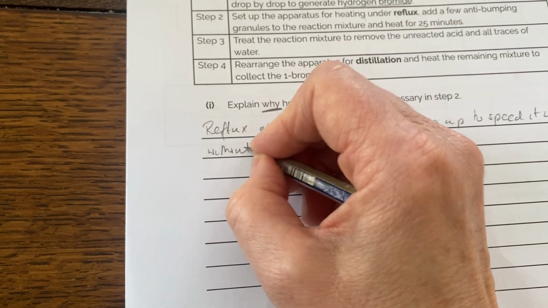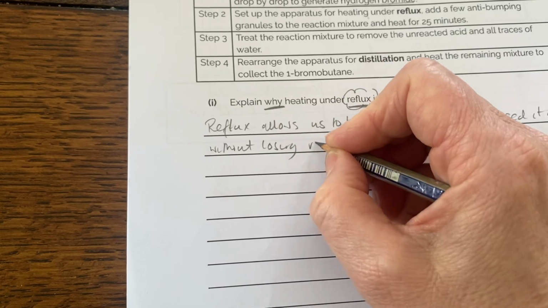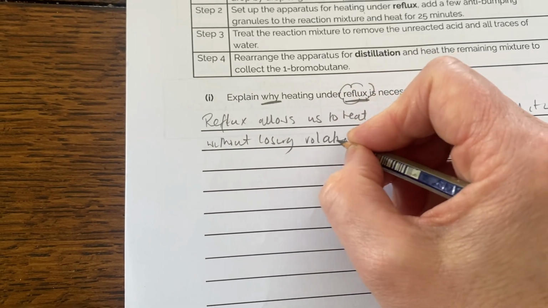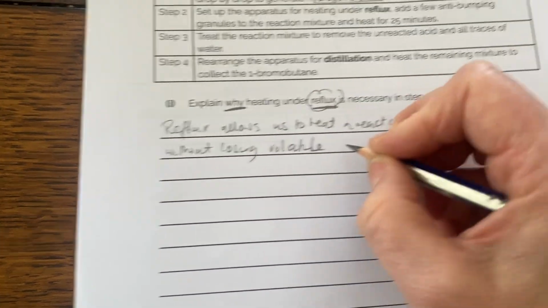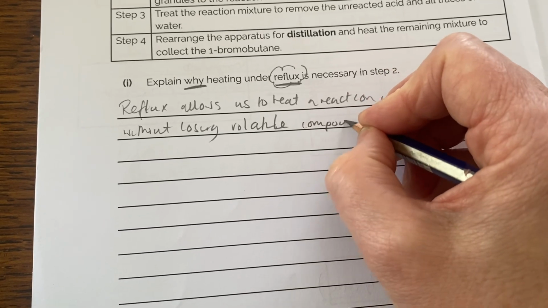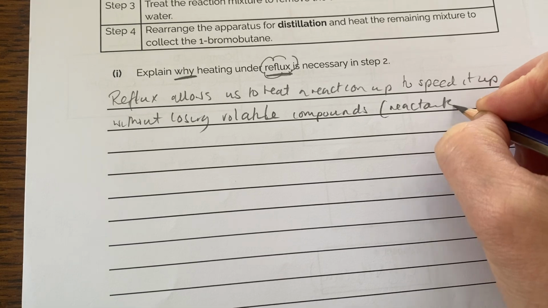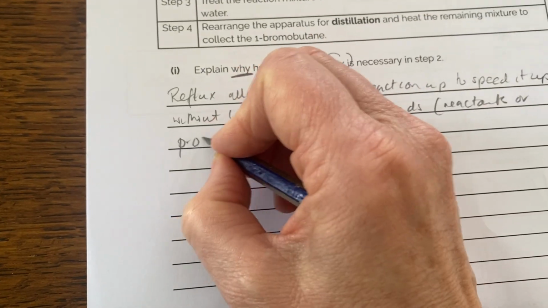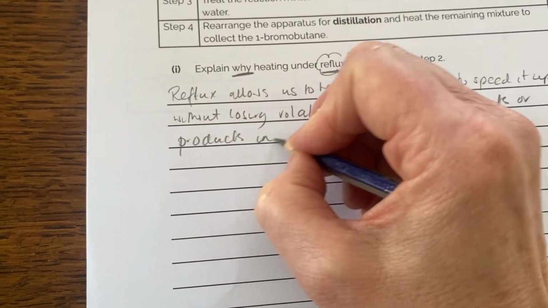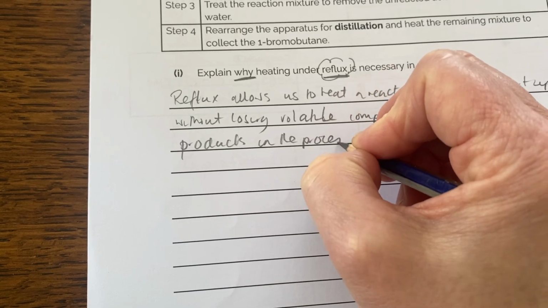Without losing volatile compounds, and this can be reactants or products in the process. Okay, so that's our general statement.